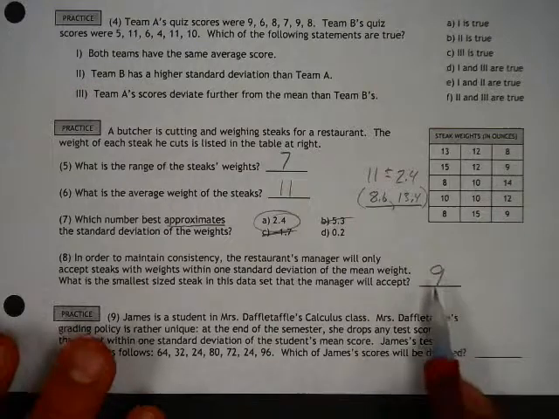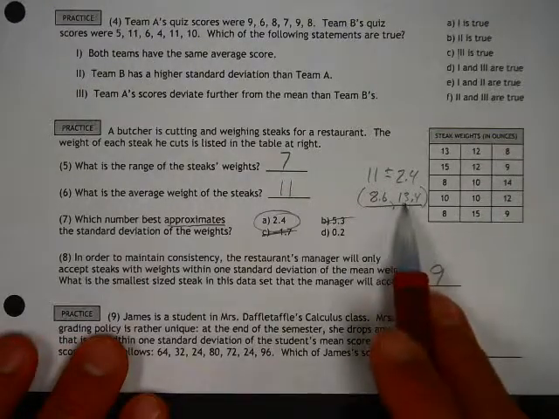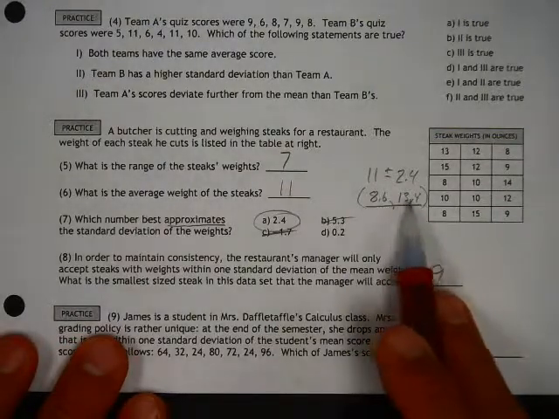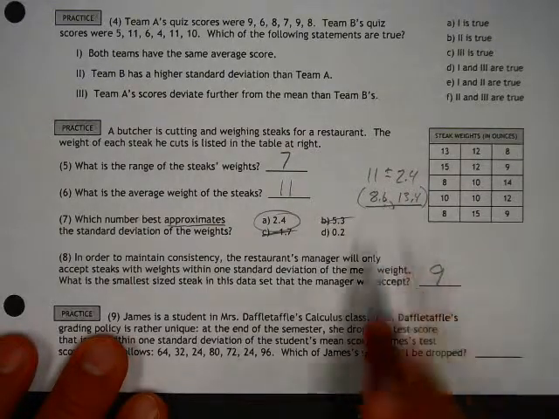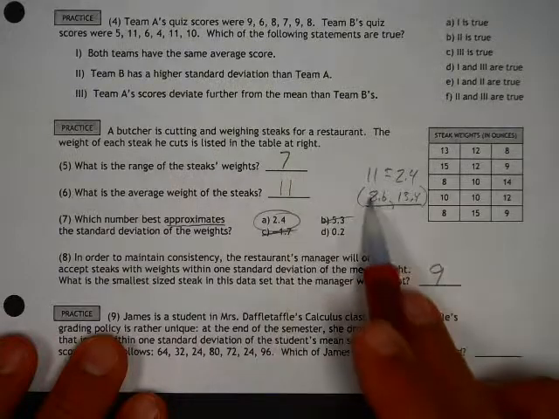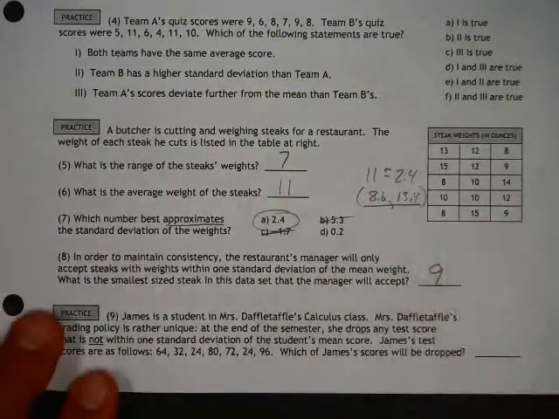The biggest one that they would accept within 1 standard deviation is going to be 13.4, because it's still within if you look at the 13. Whereas in this case here we had to do the 9, which was the closest number within 8.6, that at least it's on this list.